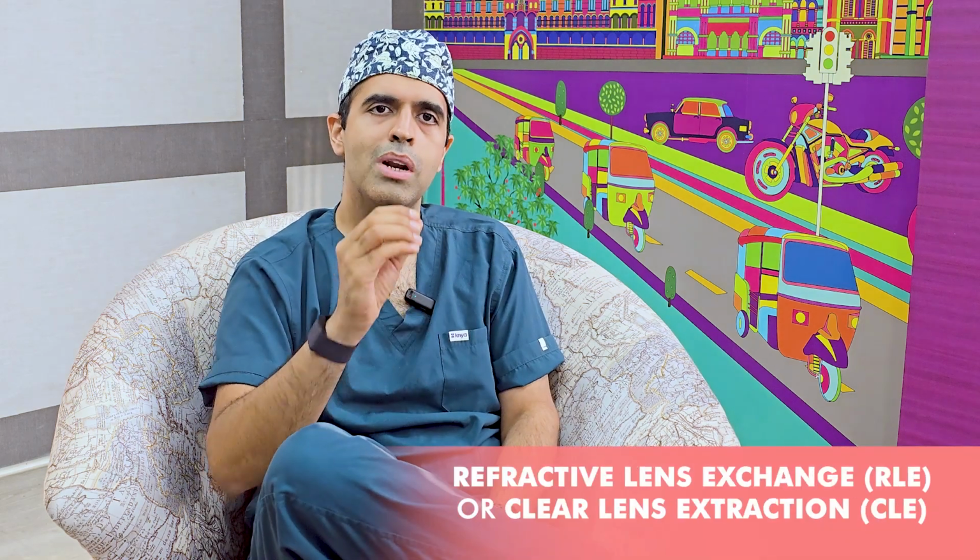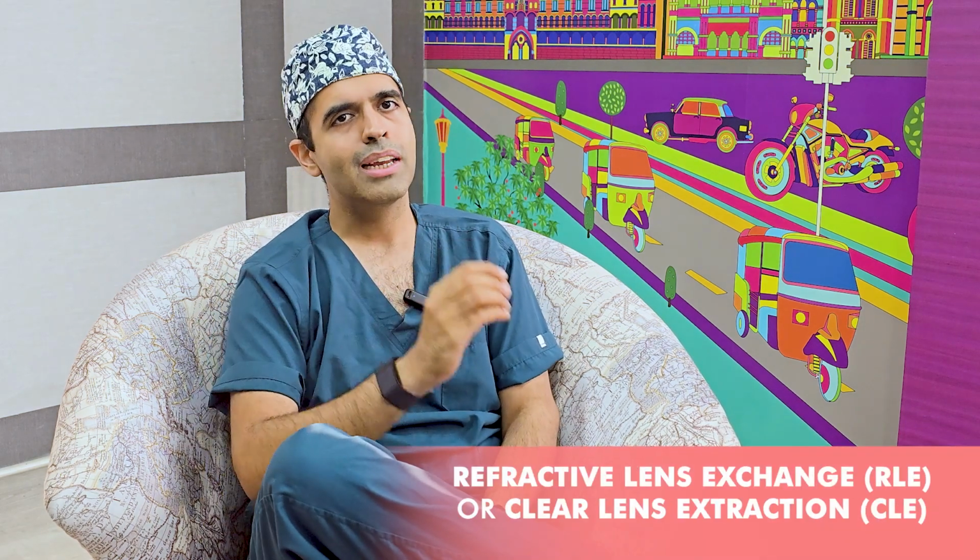So the only option we are left with is something known as a refractive lens exchange or a clear lens extraction. Simply put, this is doing a cataract surgery before the cataract actually sets in. Our eye has a natural lens which is transparent when we are born, but with aging it turns yellow. It's similar to your egg white.